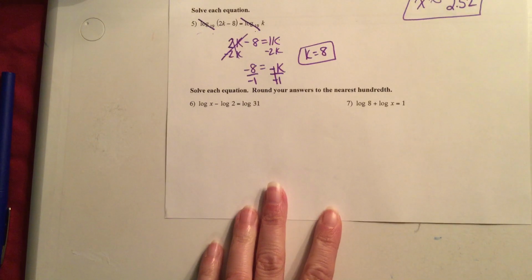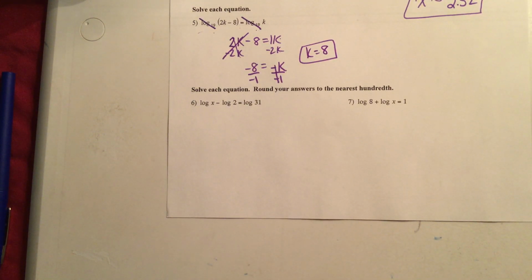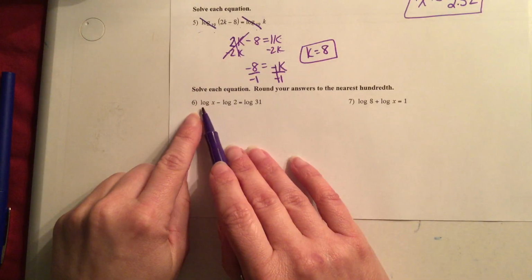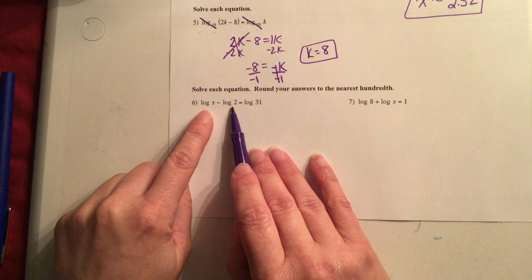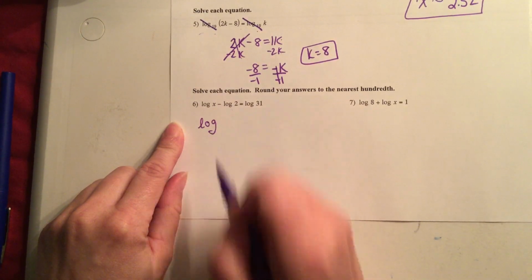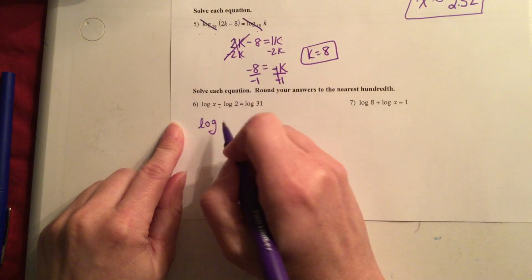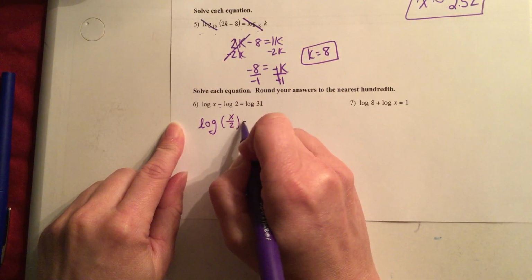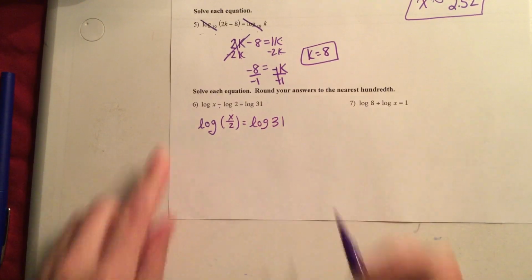Now the next 2, one thing that you want to remember is that if you go to solve a logarithmic equation, you do have to make sure that you simplify it as much as you can. What that means is if you have more than 1 logarithm on one side of an equation, you want to condense them using the properties that we covered in 7.4, okay? So if I look, this side has a log, this side has a log. They are both a common log, meaning it's a base of 10. Because they have the same base, I can write them as 1 log. Subtraction goes with division, so this is really x divided by 2 equals the log of 31.